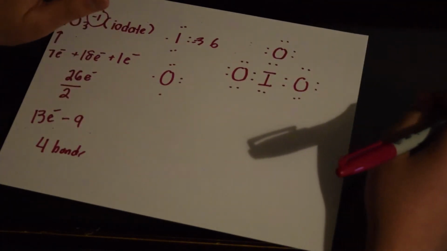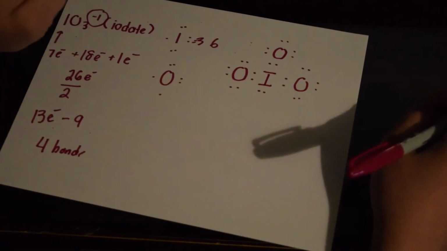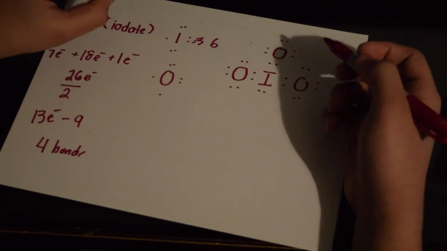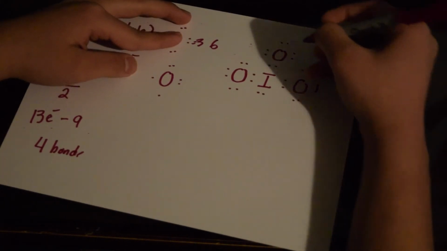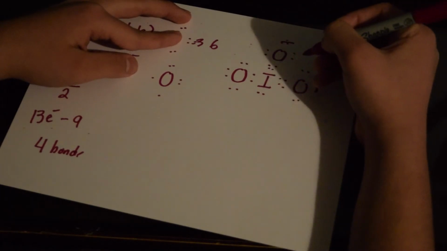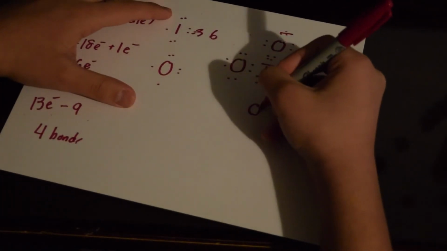Given that we used all 26 valence electrons and all octets are satisfied, but this iodine's octet can be expanded, so let's do that. We're going to cancel these out and these out, and move them here so they get double bonded, and that'll then give us a Lewis structure that looks like this.